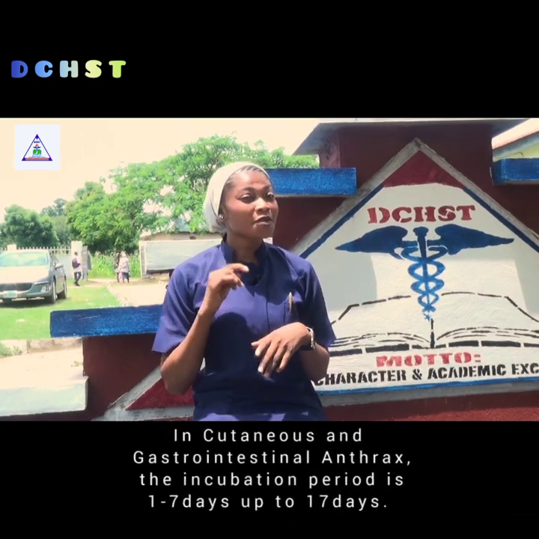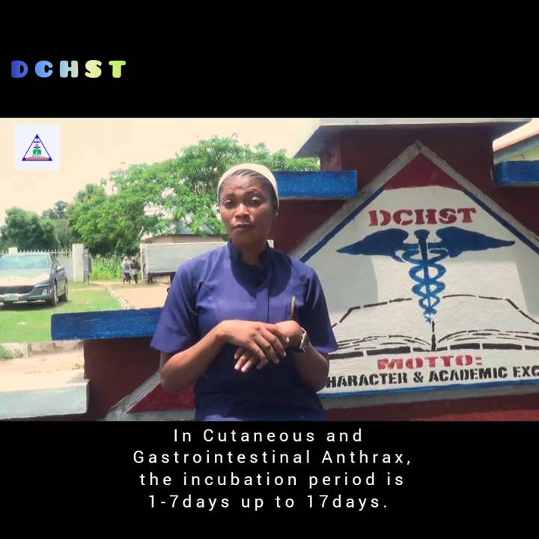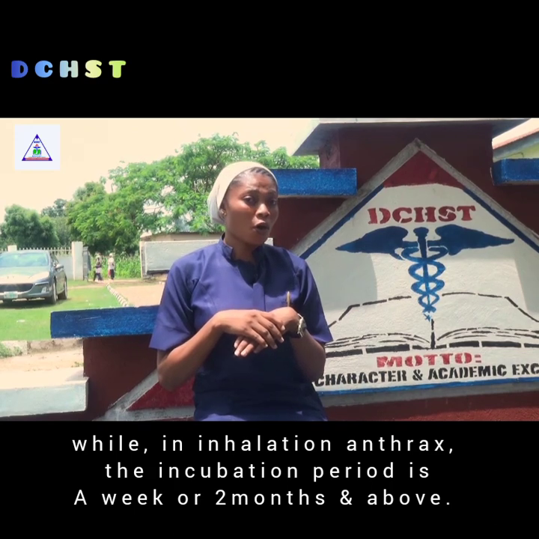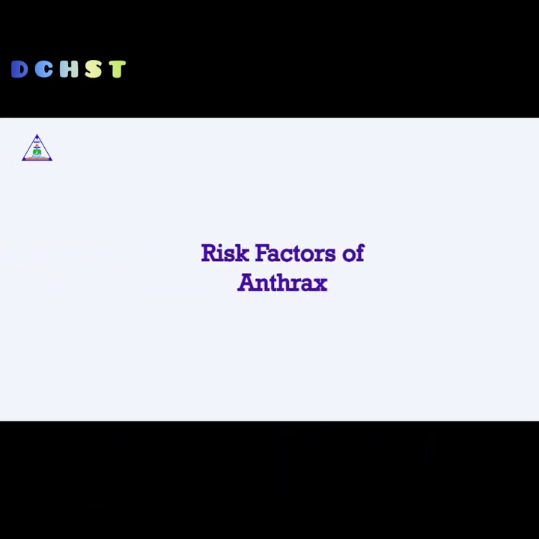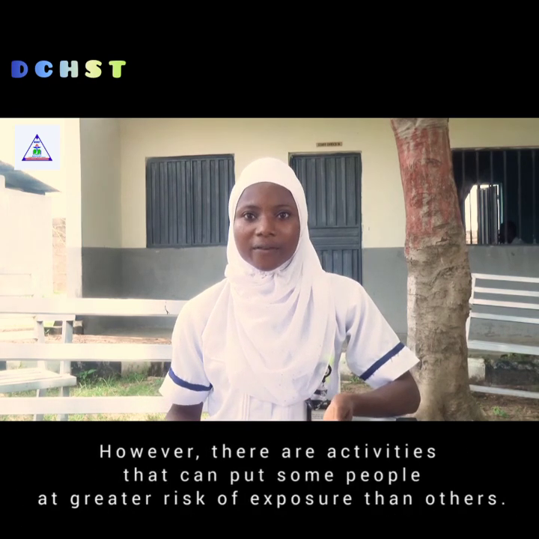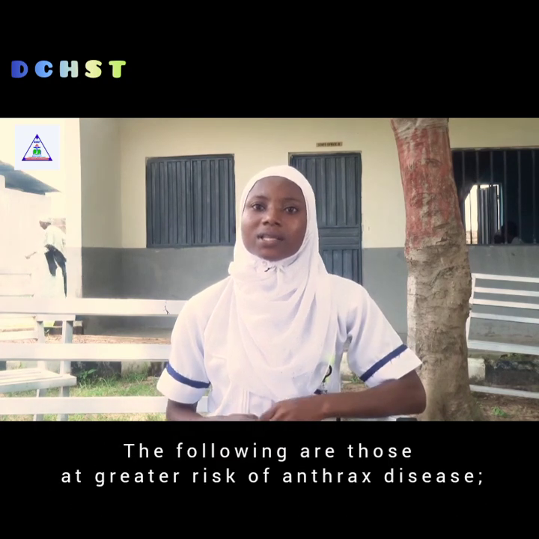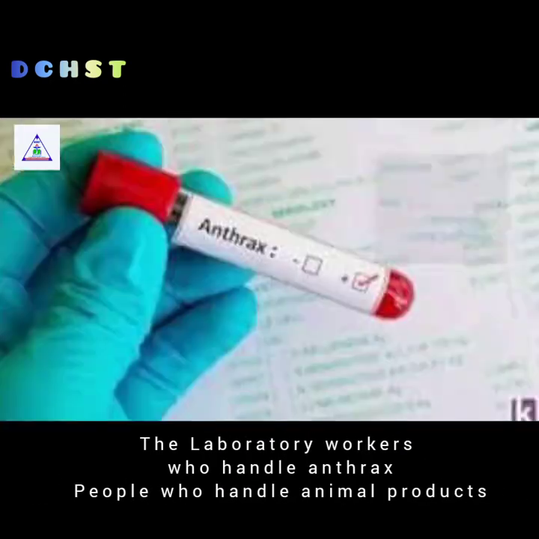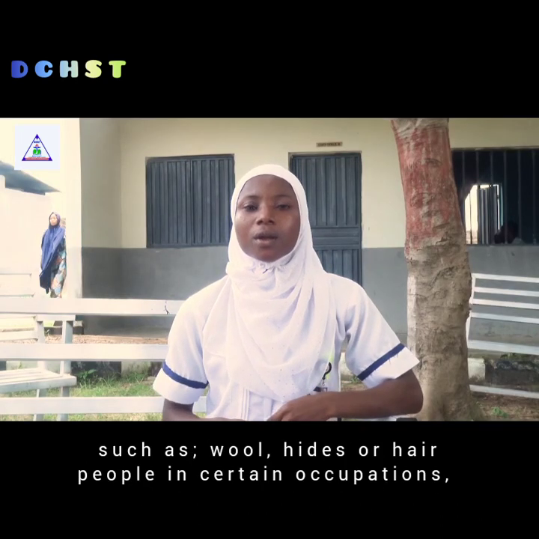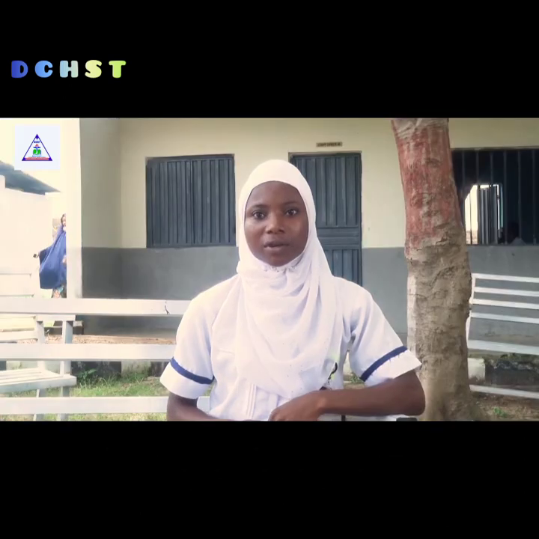Incubation period. In cutaneous and gastrointestinal anthrax, the incubation period is 1 to 7 days, up to 17 days, while in inhalation anthrax, the incubation period is a week or 2 months and above. Who is at risk? Most people will never be exposed to anthrax. However, there are some activities that can put some people at a greater risk of anthrax. The following are those at a greater risk: laboratory workers who handle anthrax, people who handle animal products such as wool, hide or hair, people in certain occupations like veterinarians, farmers, livestock producers, and travelers.